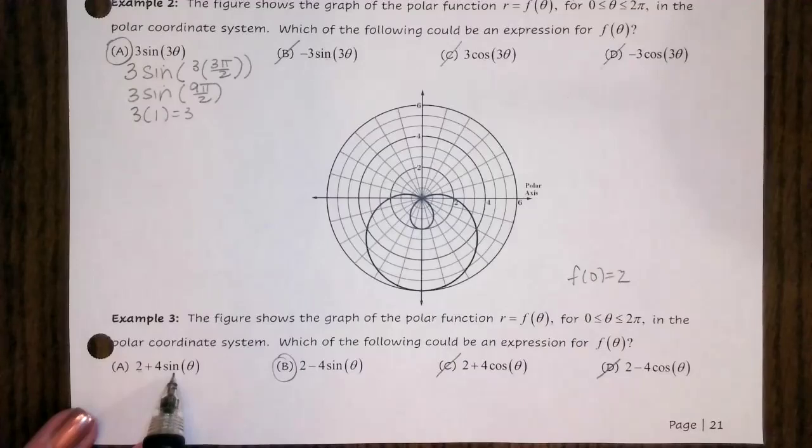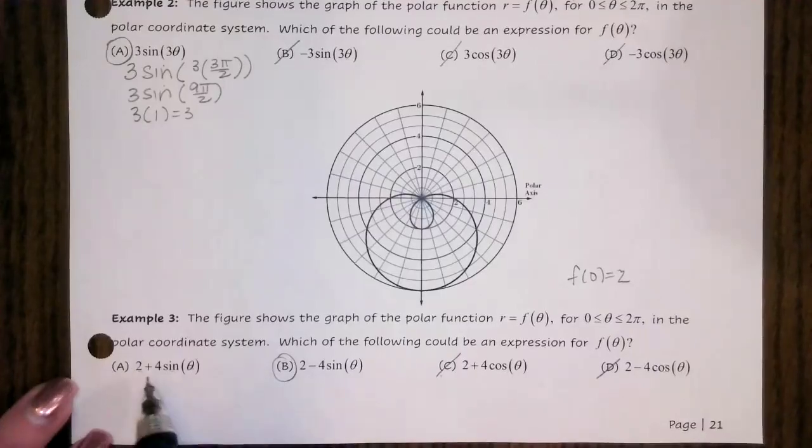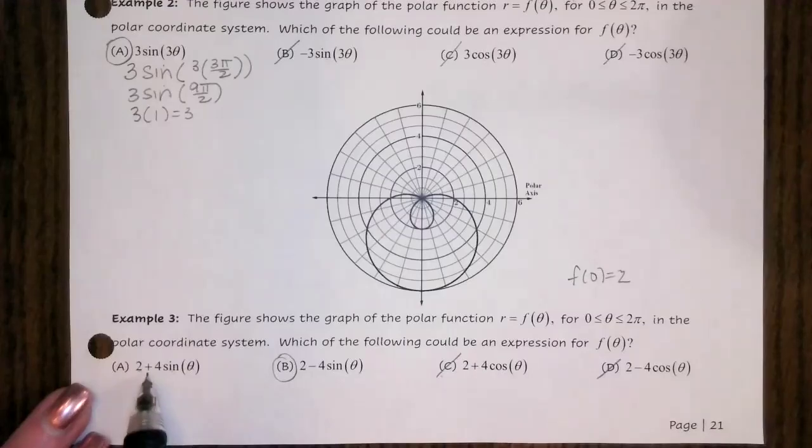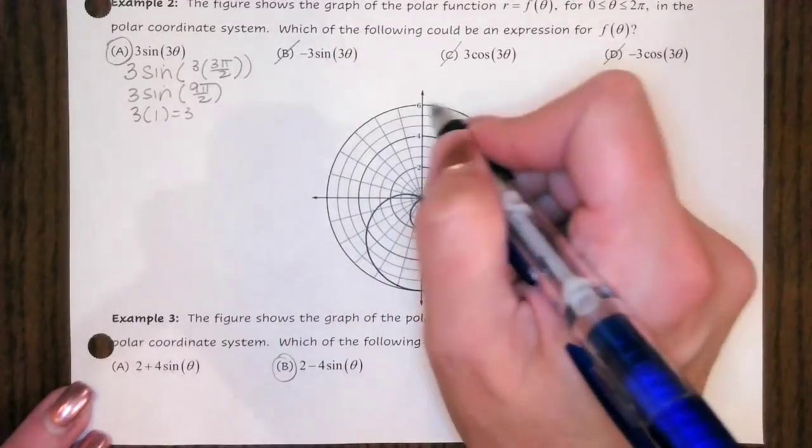If I plugged in 0 for this one, the sine of 0 is 0. So this goes away. And we also get 2 there. So that one didn't help us as much. We can plug in some more points, but again, this negative tells me it is going down. If it was the positive one, we would have the limacon up here.